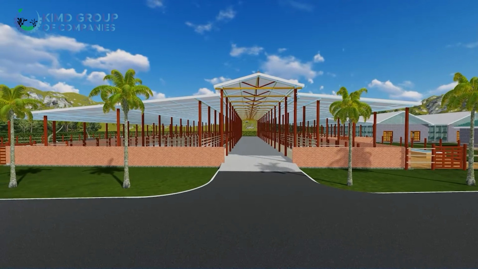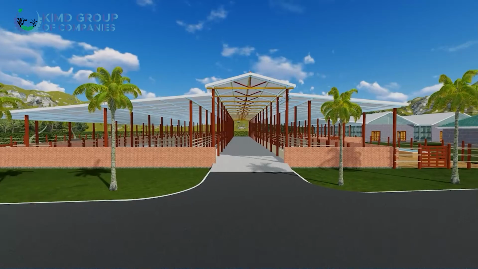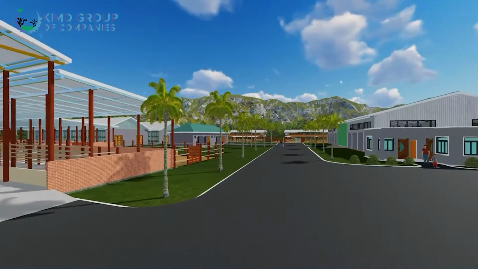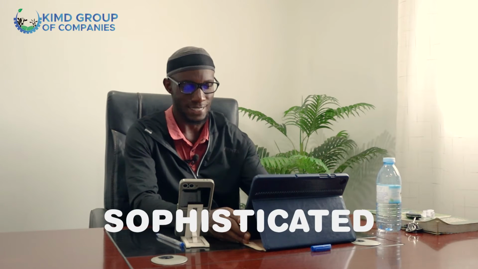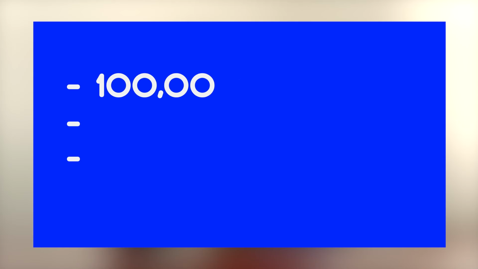You can see that the cattle structure is for 50 dairy cows. It is very simple. We used wood, bricks and maybe pavers. The reason we do that is we don't want to make something very expensive. We need to make things simple for everyone, even though you have the money, but you start simple so that in future you can go for those sophisticated structures that might take a lot of money from you, like 100,000 USD, 200,000, 1 million.